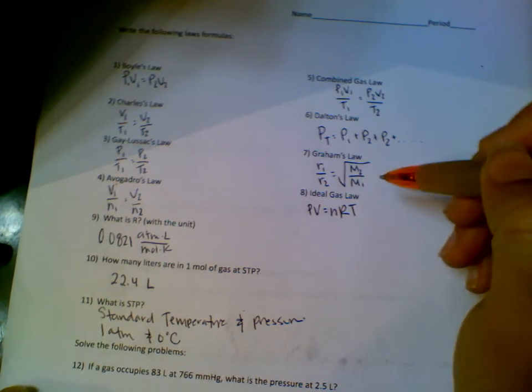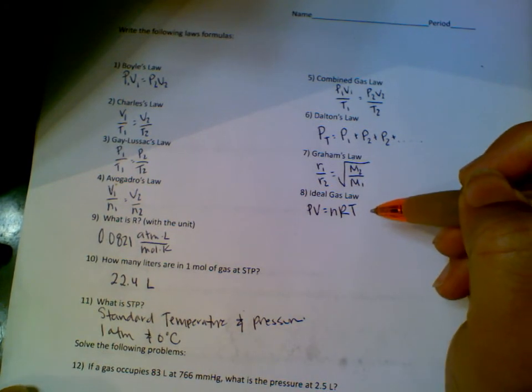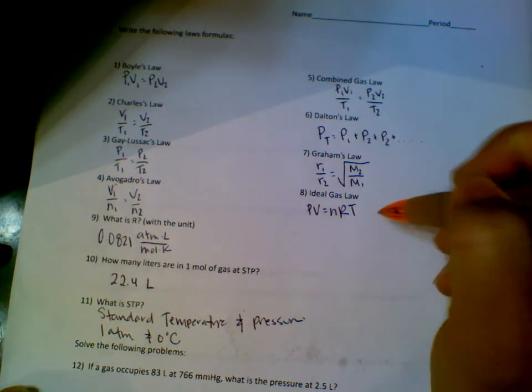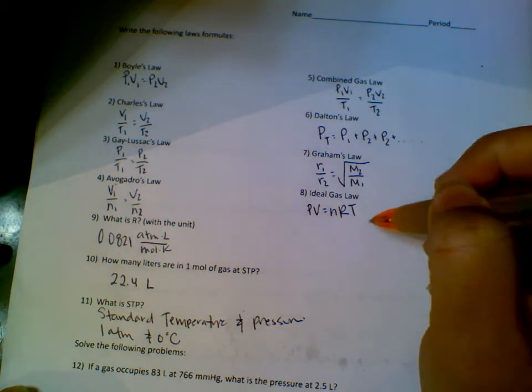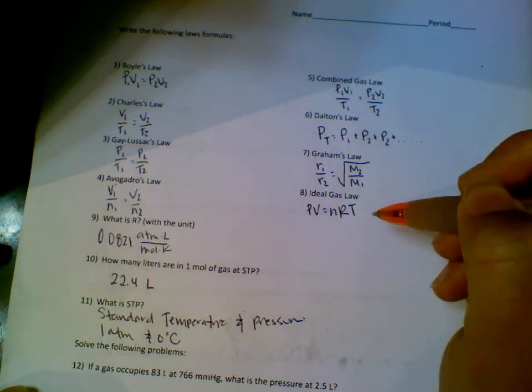Okay, guys, let's do some gas laws. So I have for you here, I wrote down all the gas laws. I'm going to scan this and have it in the PDF so you can look at it. But these are all the different gas laws we learned. And no, I will not give them to you on the test. You have to know your gas laws. You have to memorize them. I know it's annoying, but that's how it is.